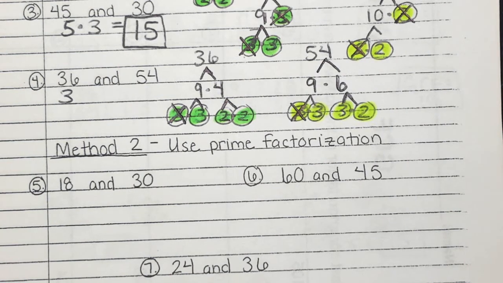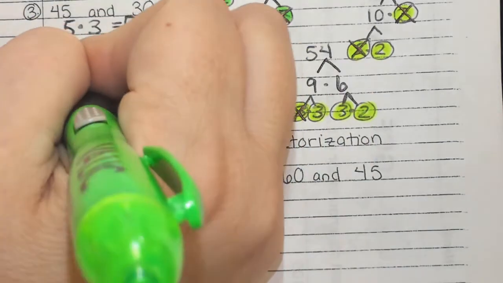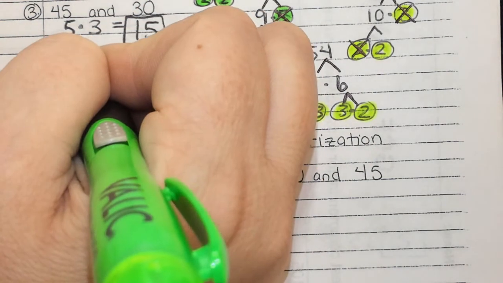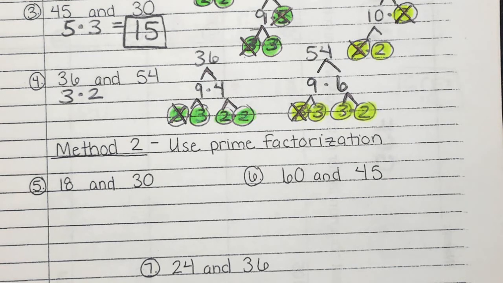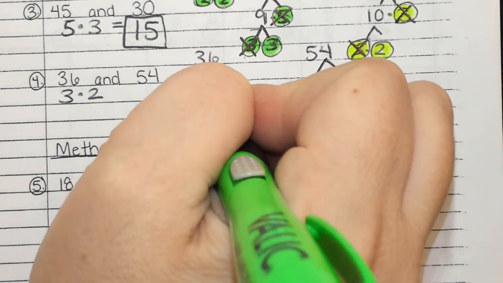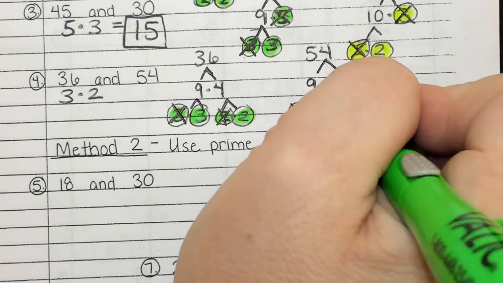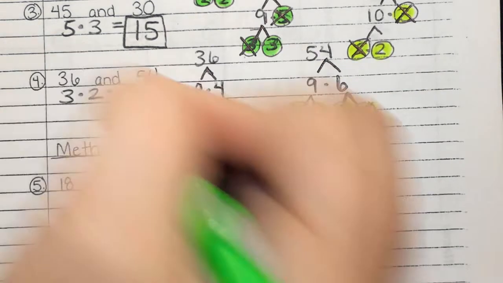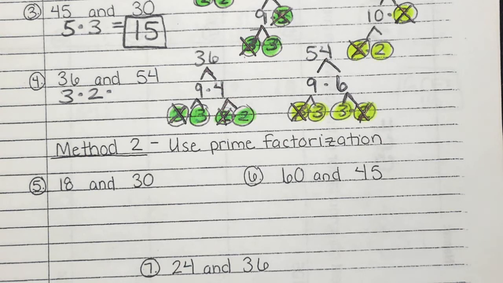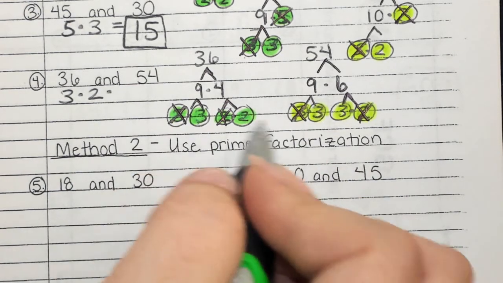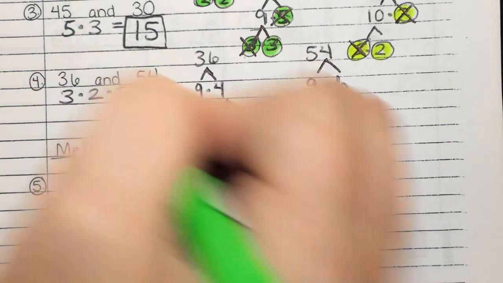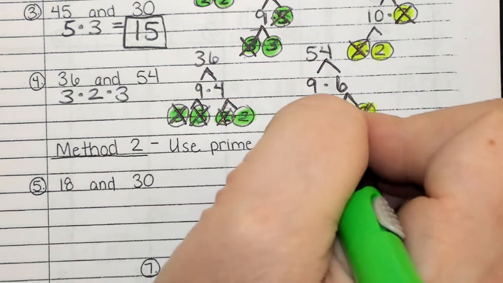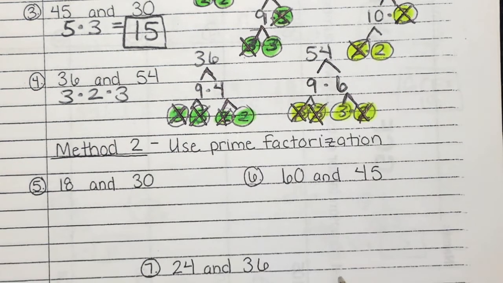What's another number that the green and the yellow both have? Morgan? 2. So I'm going to do times 2. So I'm going to mark out a 2 in the green and a 2 in the yellow. Times. All right, and then I need another number that both the green and the yellow still have. Haley? They have another 3. Do y'all see how I still have a 3 there? So I'm going to put another 3 here, and I'm going to mark out 1 more 3 in green and 1 more 3 in yellow.